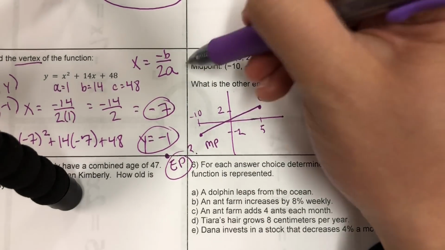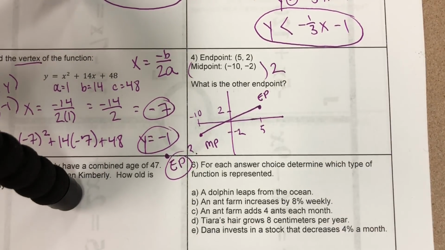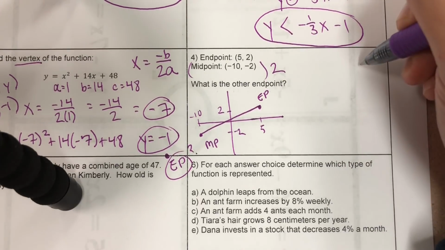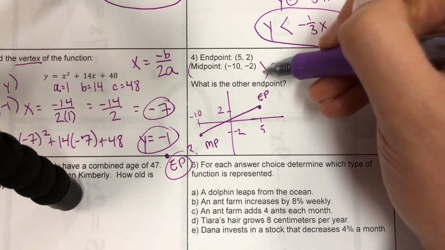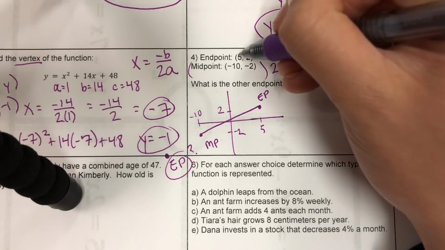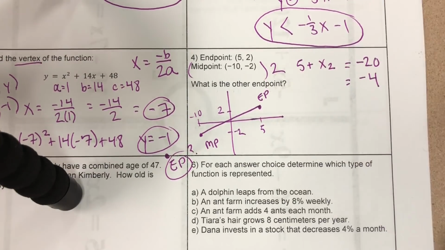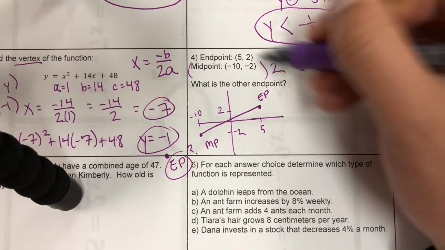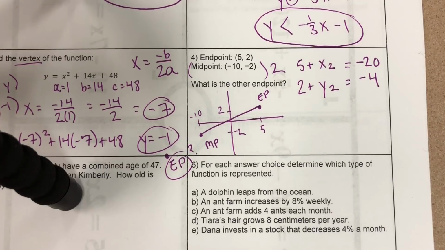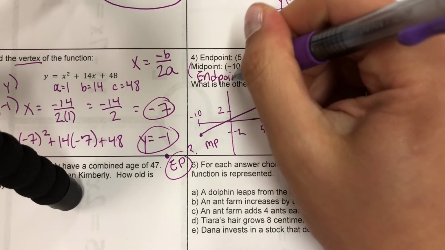Okay, so the easiest thing to do is to take the midpoint and multiply it by 2, because it's halfway. To undo that, you're going to multiply it by 2. So if I have my midpoint, -10 times 2, that is -20. -2 times 2 is -4. Now, I want to figure out my x value here. 5 plus what other x value will give me this? And then my y value is 2 plus what other y value will give me negative 4? And that'll give me my other end point.